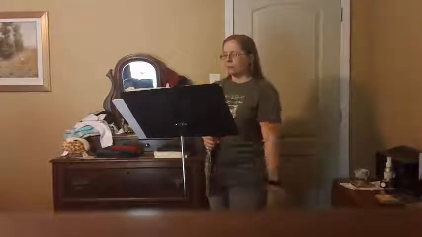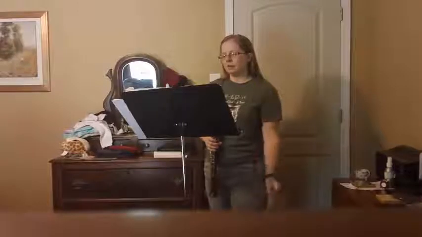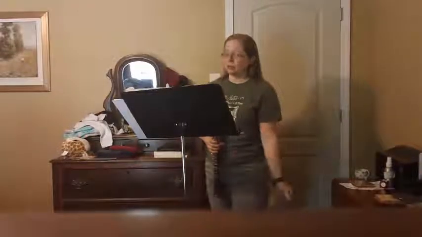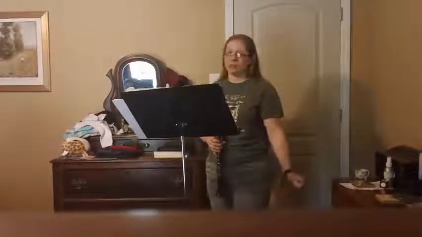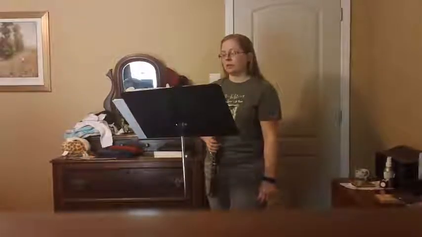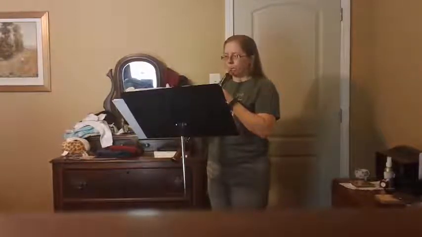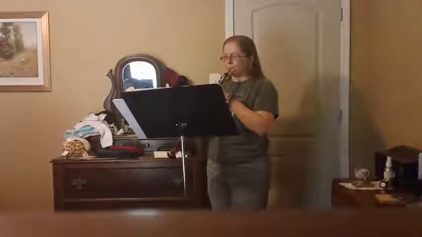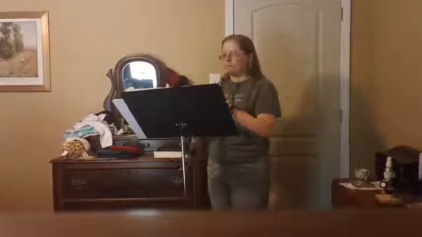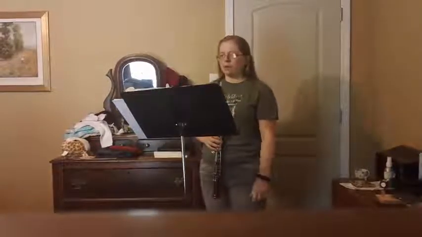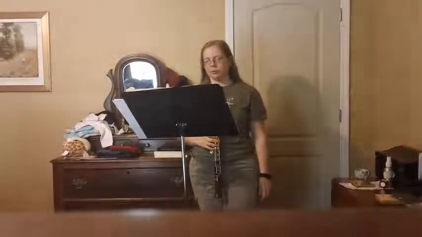We have 16th notes in the middle of our 32nd notes. So if we're counting in 6, 1E enda, 2E enda, 3 and 4E enda, 5 and 6E enda. So we have to make sure that that 3 and that 5 and are half the tempo of everything else. So they're slower.